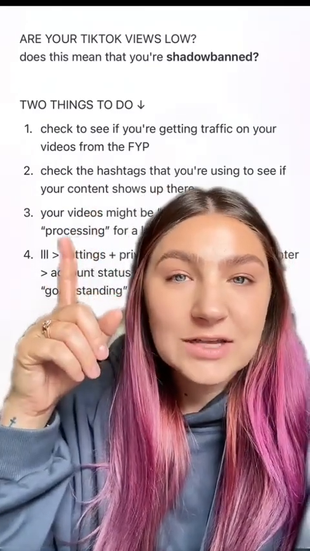You can kind of do the same thing, but with hashtags. So look at the hashtags that you're using. And if you don't see your video anywhere in there, might be a problem, okay?